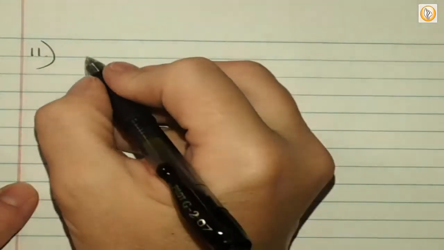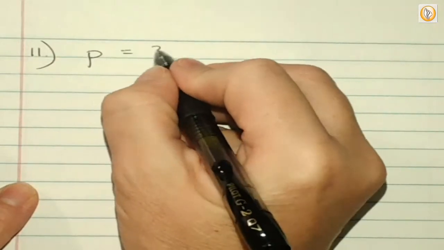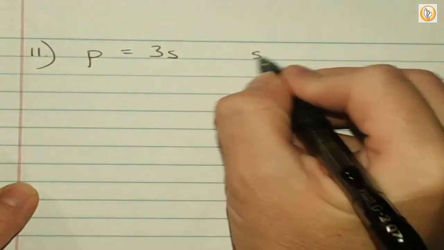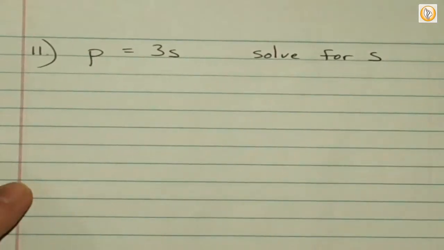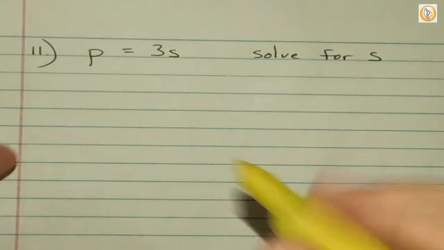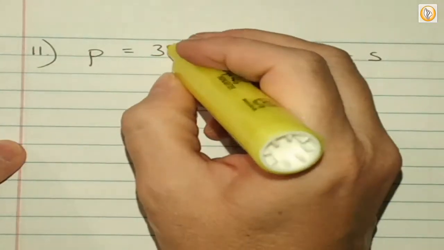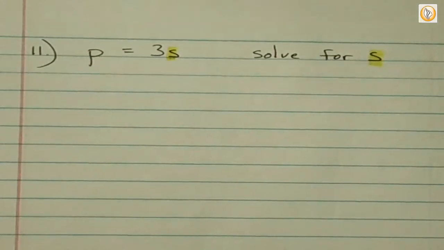Number 11. P equals 3S. We're going to solve for S. Whit, you want to do this one? Sure. What do I do?